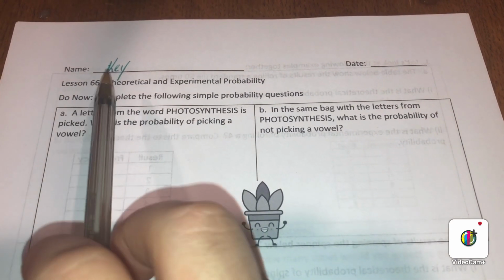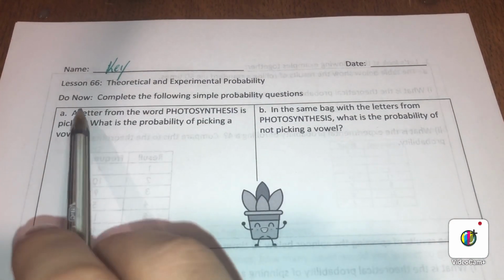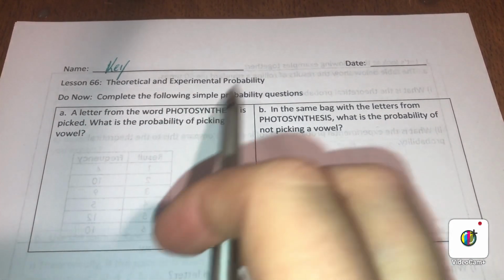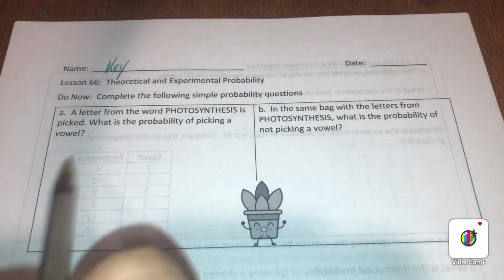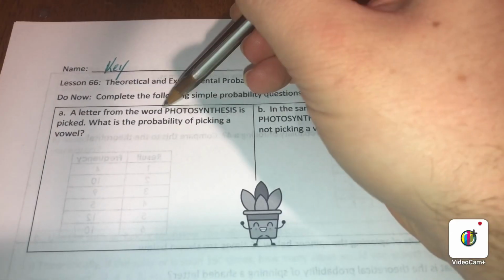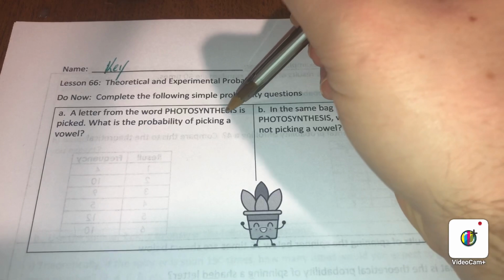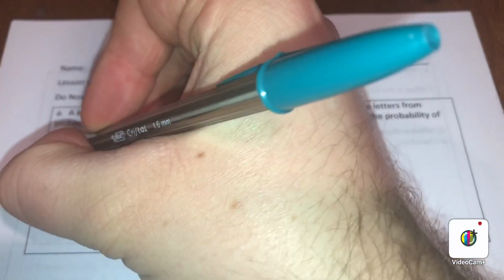Today's lesson 66, theoretical and experimental probability. So let's look at the do now. Complete the following simple probability questions. A letter from the word photosynthesis, so let's figure out how many letters that is. 1, 2, 3, 4, 5, 6, 7, 8, 9, 10, 11, 12, 13, 14 letters.